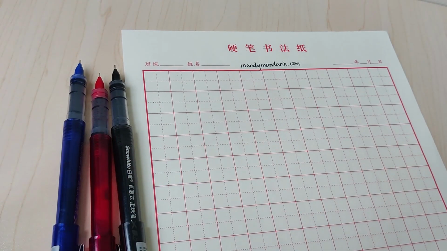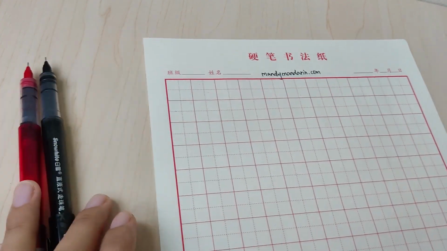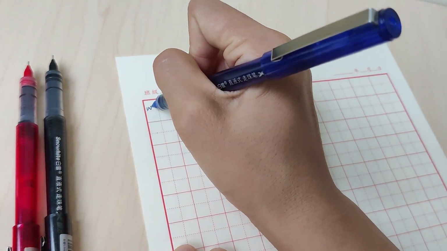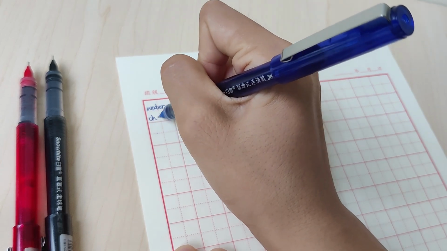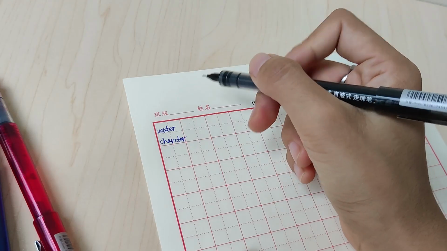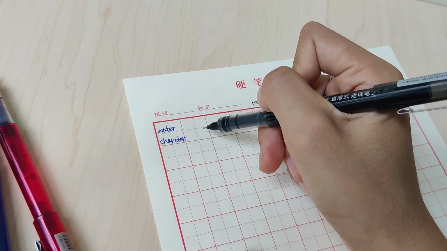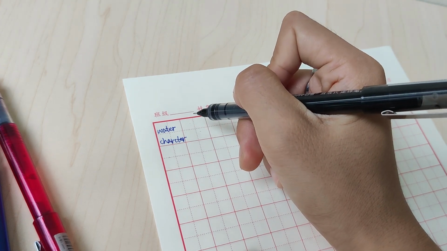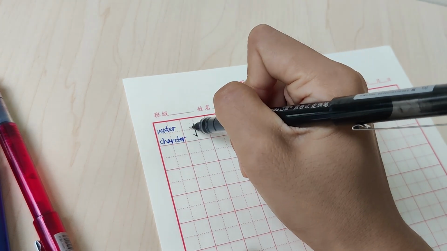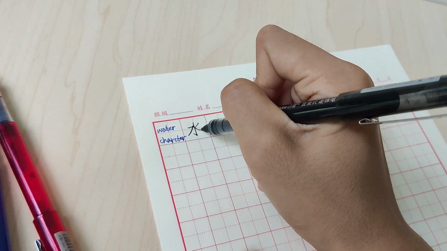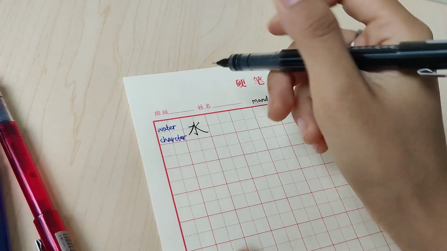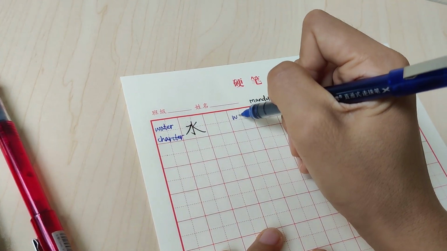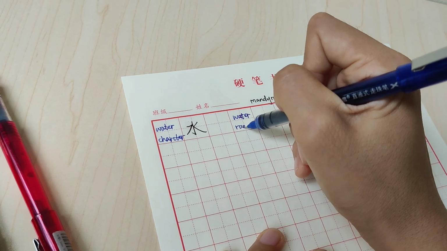First of all, as usual, we need to distinguish the water radical and the water character. Okay, so first of all, let's take a look at the water character. As a character, it should cover the whole box, right? So the water character is 水. It covered the whole box. And then water radical.